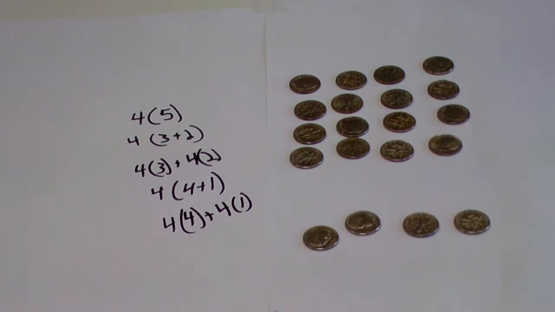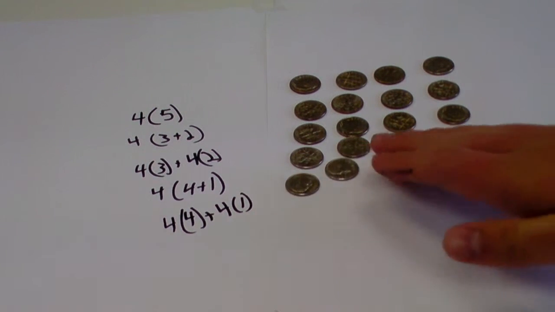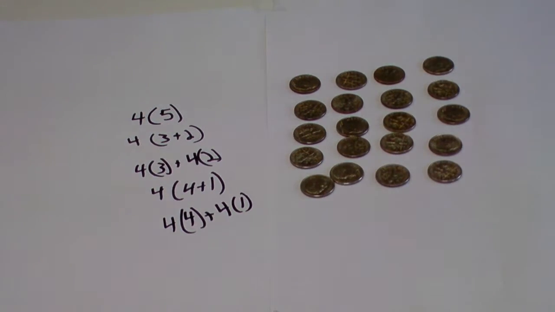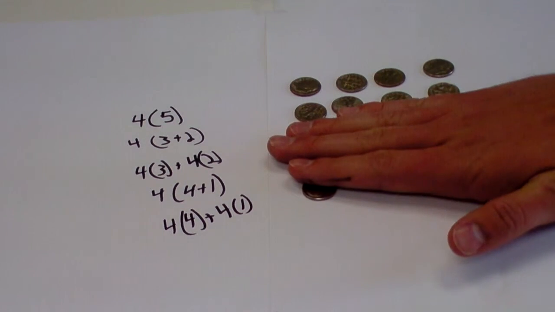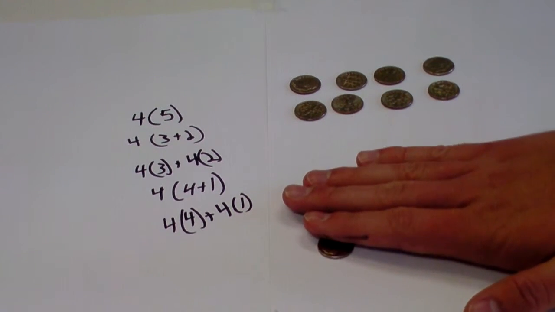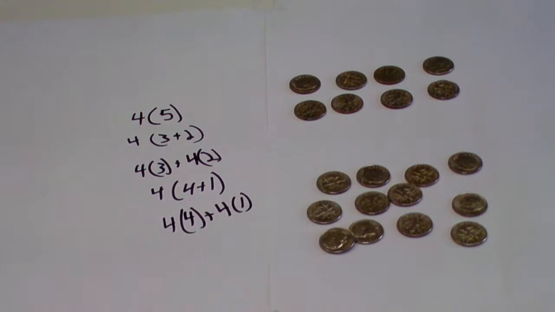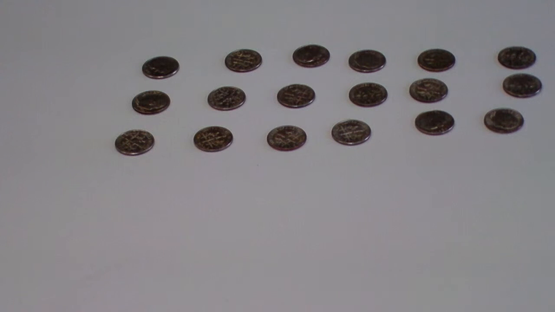Alright, so that's just kind of a visual depiction of the distributive property, and how really, when you do the distributive property, if you think of multiplication this way, all you're really doing is taking a certain number of these dimes and just moving them down a little bit. That's all you're doing.